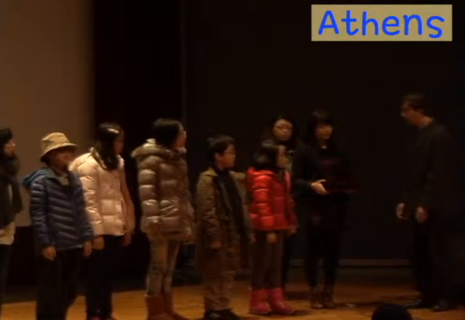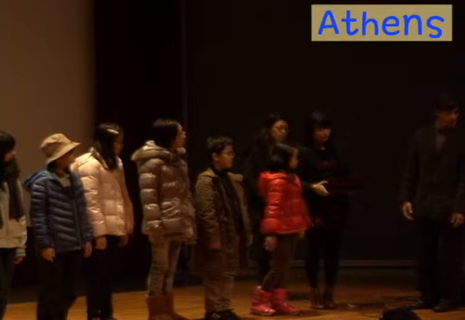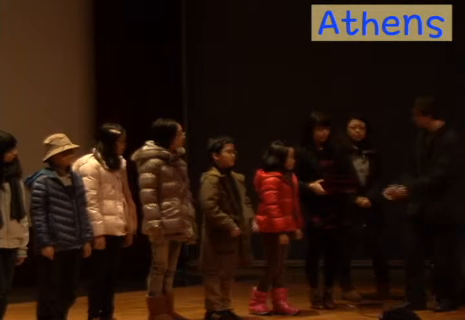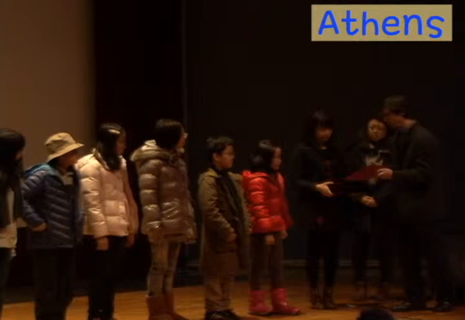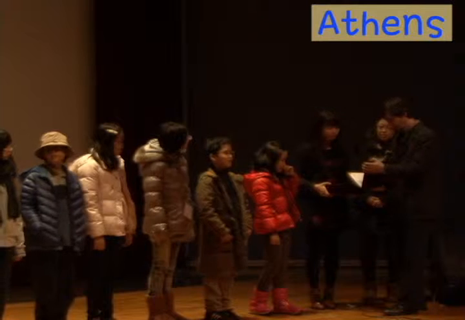Certificate of completion. This certificate is presented to Kim Jae-sung for successfully completing all required coursework for the 9th Sogang English Workshop, January 6th, 2012.